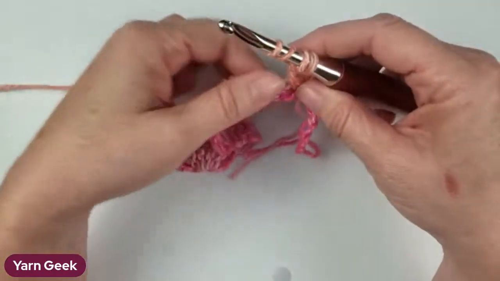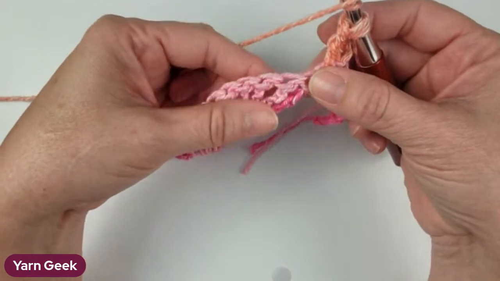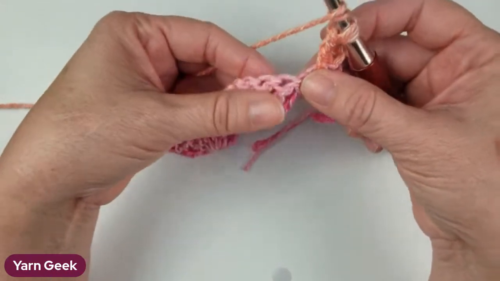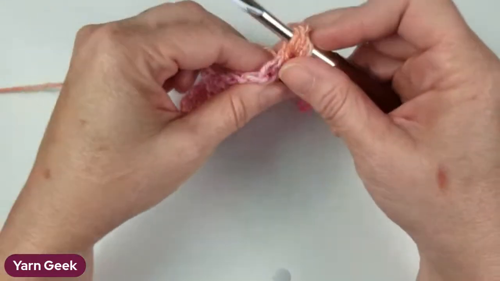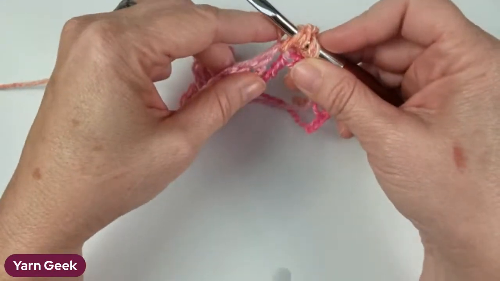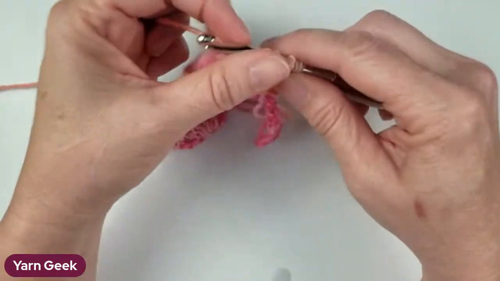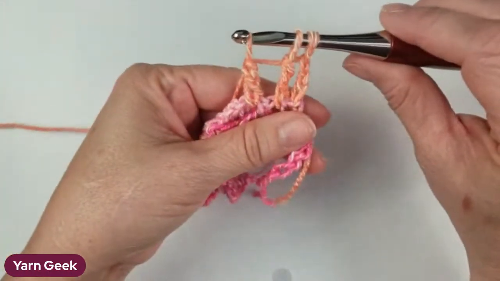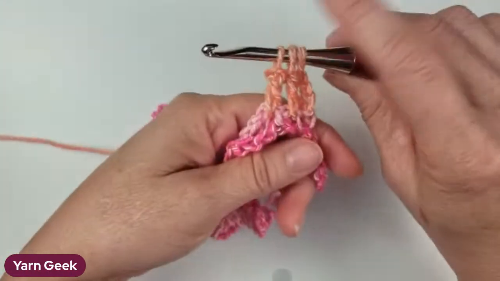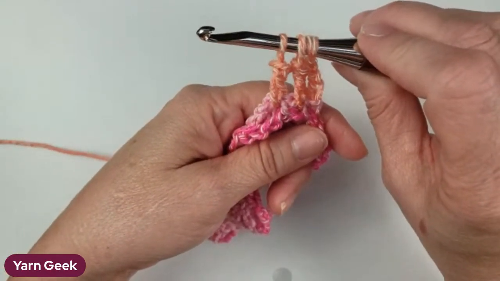Then wrap around twice. And then in between the single crochet and the first triple crochet, you're going to dive right in there, pull up the loop, and wrap around once, pull through 2, wrap around once, pull through 2, and then you'll have the chain 3 and part of 2 triple crochets.